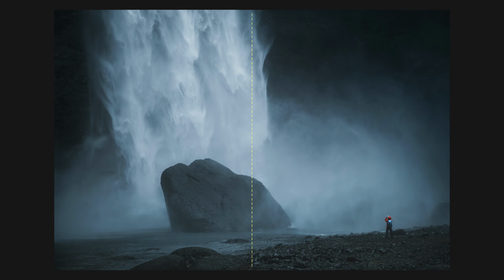Here is another example. Again, same concept. The big rock on the left is counterbalanced by the off-centered tiny figure on the right. Additionally, there is an interesting color element that further enhances the visual weight. Without the figure, the entire image would feel unbalanced, tipping the visual weight too much to the left.